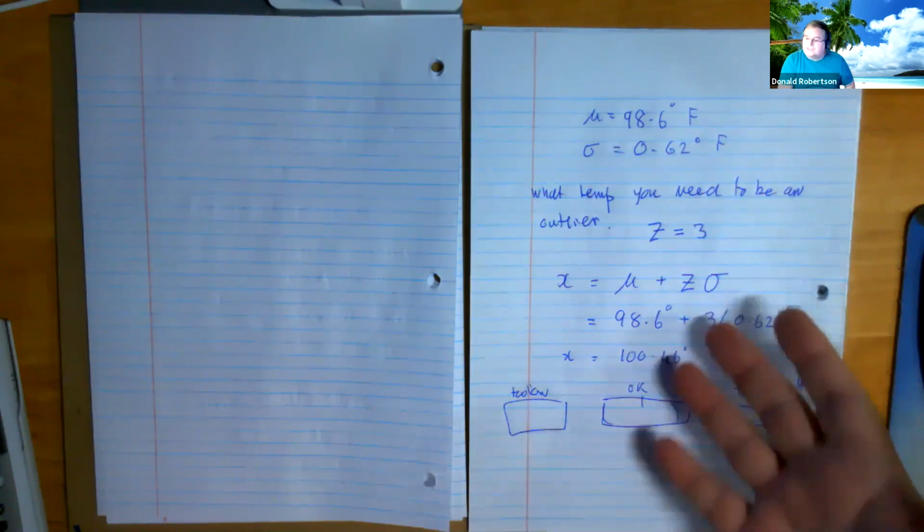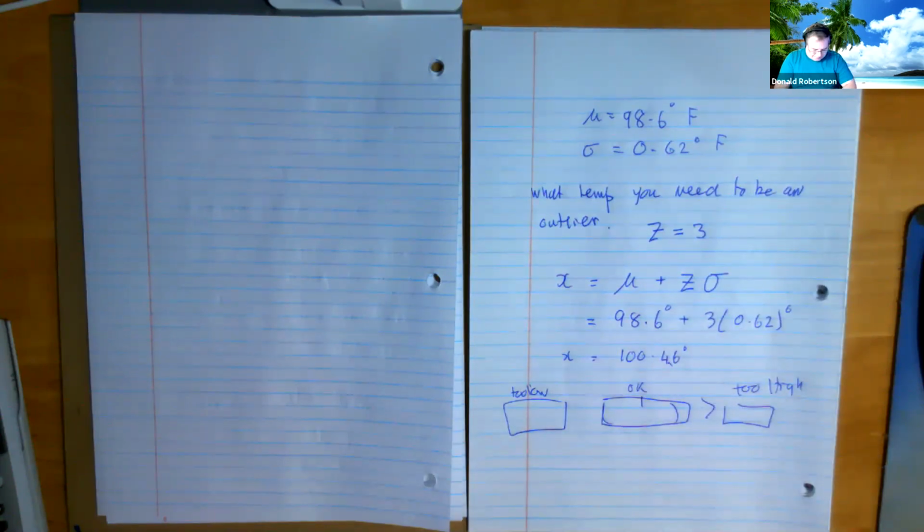So this is where these Z-scores happen. This is where they live. They are used a lot in medicine to decide what is considered abnormally big or small. It could be temperature, it could be anything.